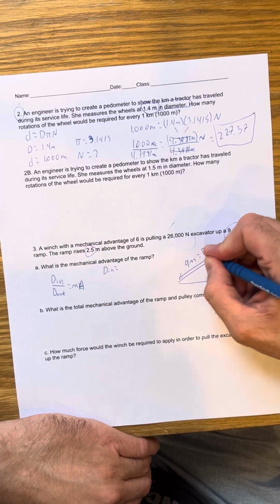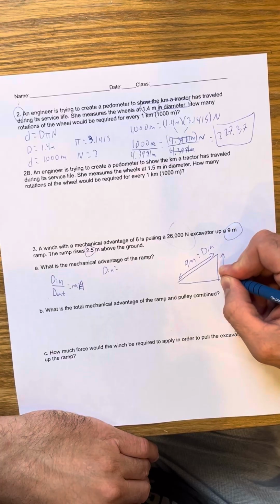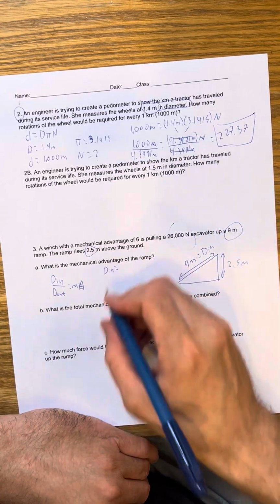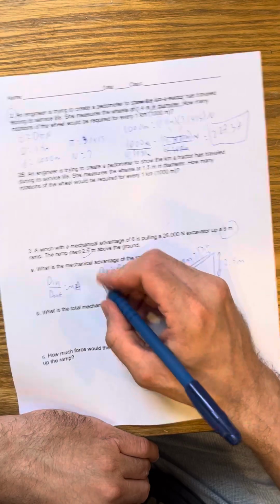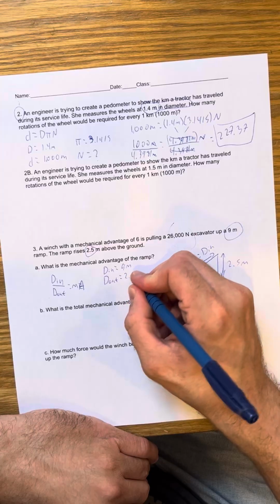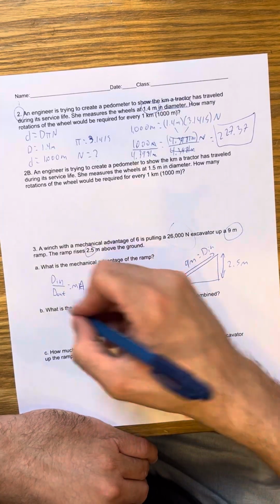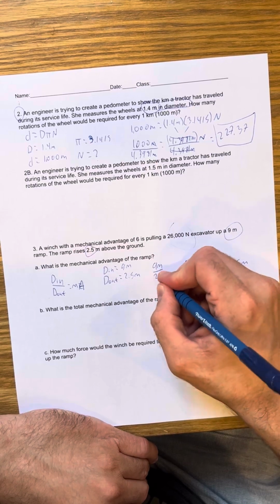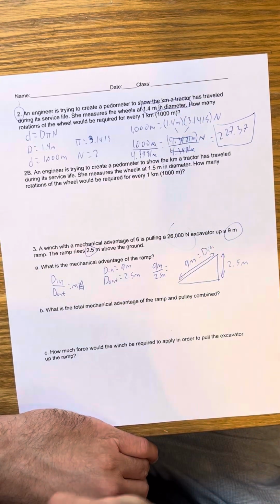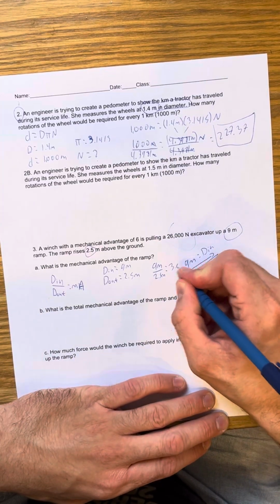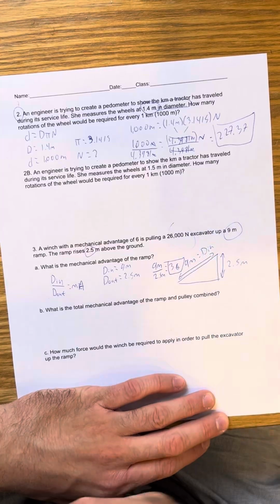And the D out equals 2.5 meters. We plug it into our equation. 9 meters over 2.5 meters equals 9 divided by 2.5 equals 3.6. So that's our mechanical advantage.